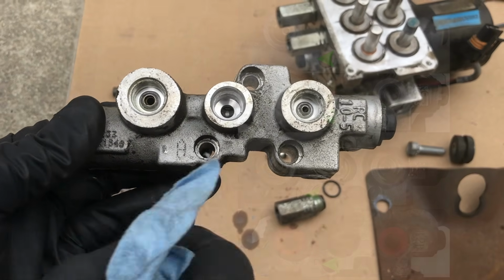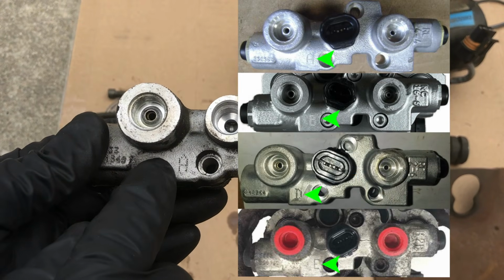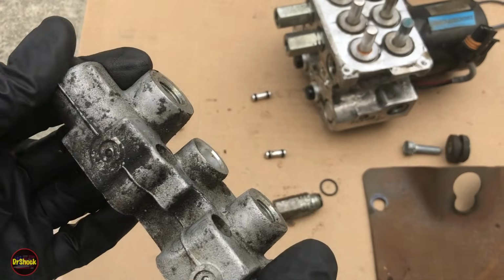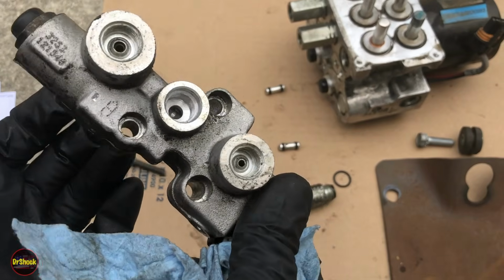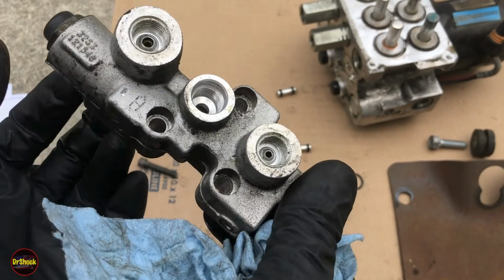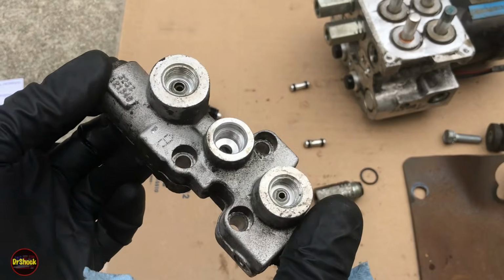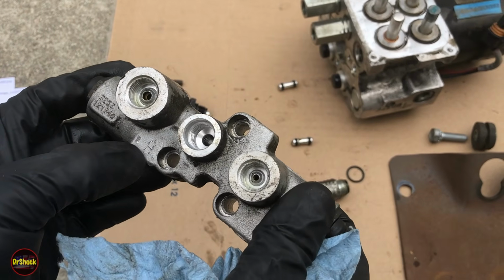And I'll show you some pictures of some of these other ones that I have, so you can see how these letters vary. You'll have to figure out which of these you need. There's 2 unique ones on the ST, 3 unique ones on the G, 2 on the P vans, and 4 on a CK truck. This one at least you can identify.